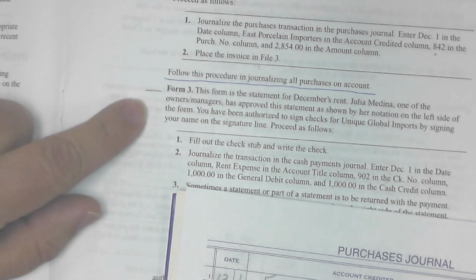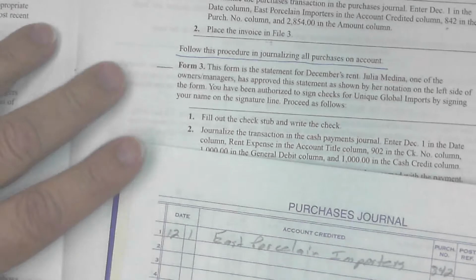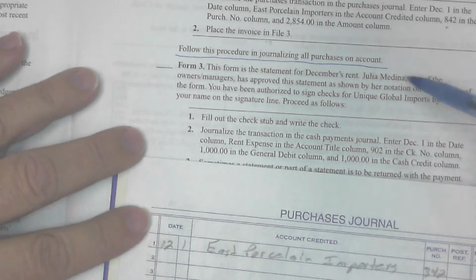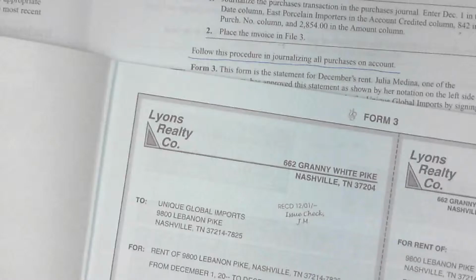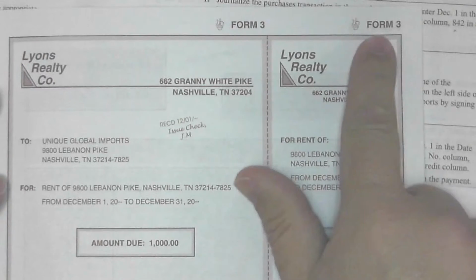So you want me to do the next one, or you want me to stop? I heard stop. I'll do the next one, what the heck. So we got Form 3, I'll go ahead and grab that out of the source book. Form 3.